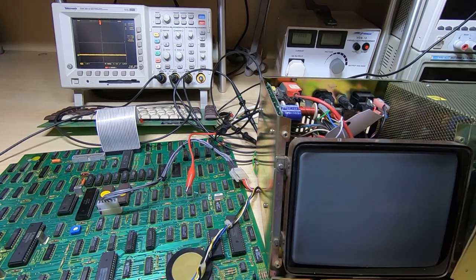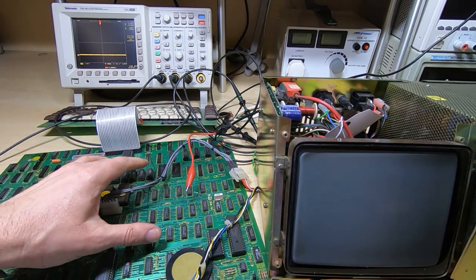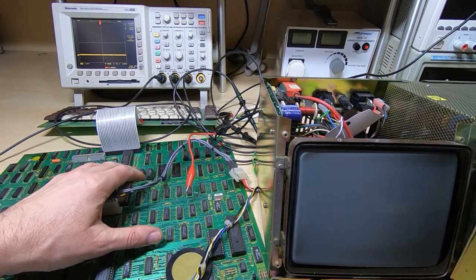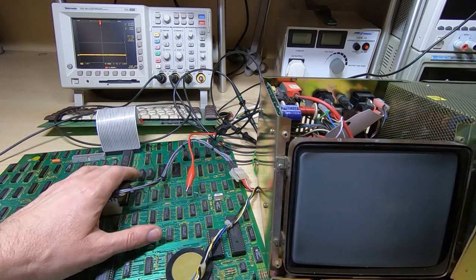The test is very simple. It just writes some data to the DRAM at various addresses, reads it back, and if there's an error in the read back, then it flags up the error. However, as I mentioned in the previous video, I believe this was down to failing ICs rather than failed ICs. I think it's just a signal level issue.